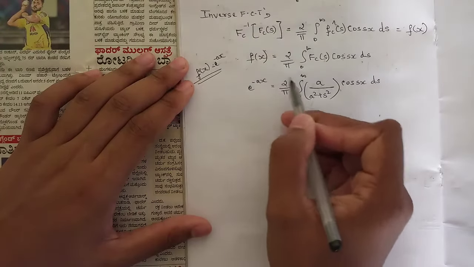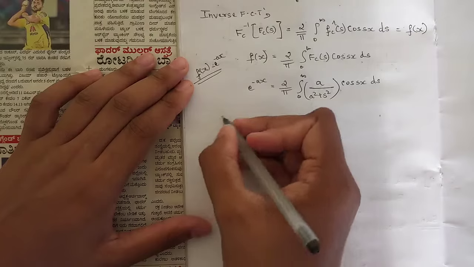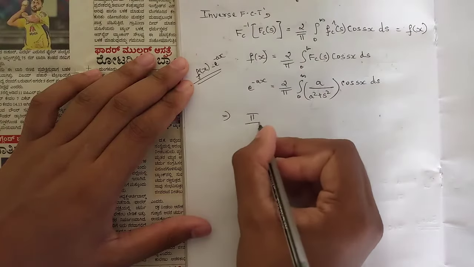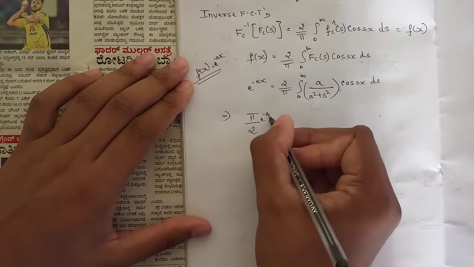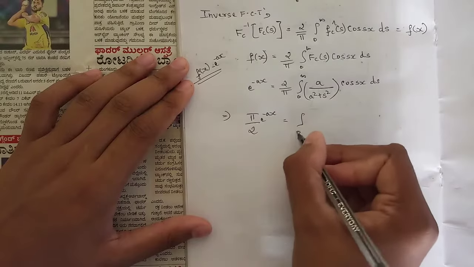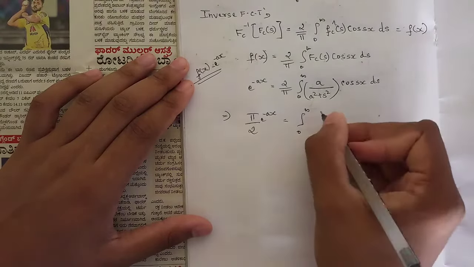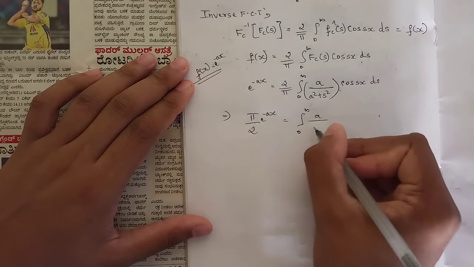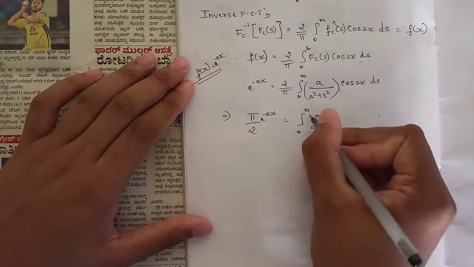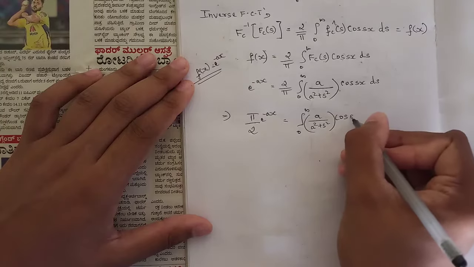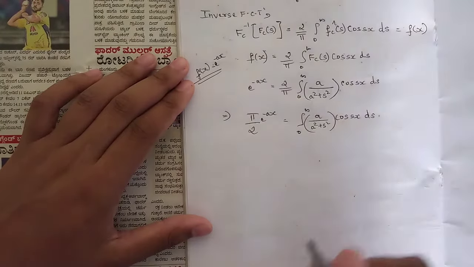So now bring this 2 by pi to the other side, cross multiply. So this would be pi by 2 into e power minus ax is equal to 0 to infinity a by a square plus s square cos sx into ds.